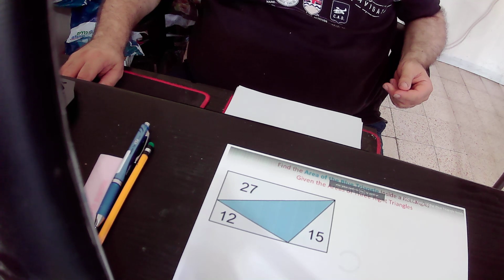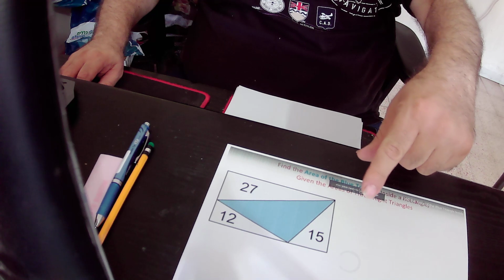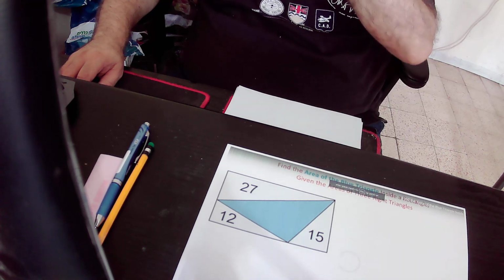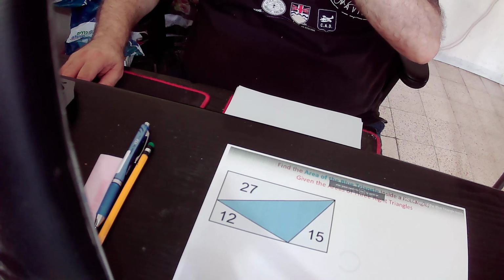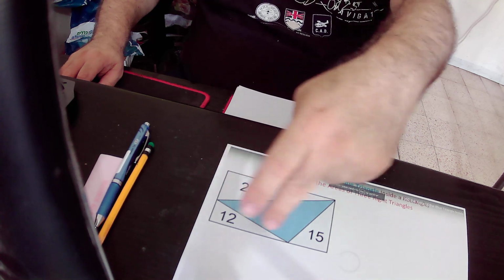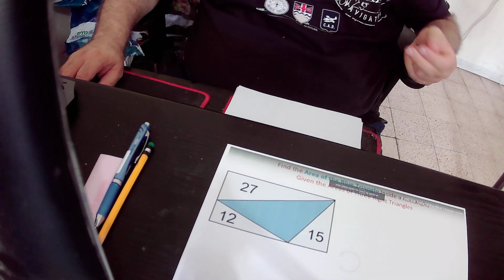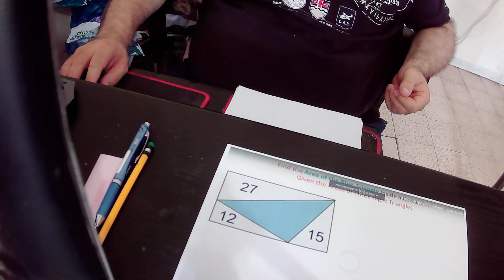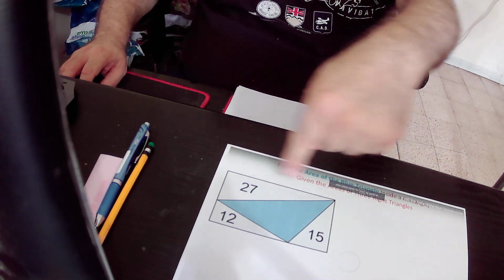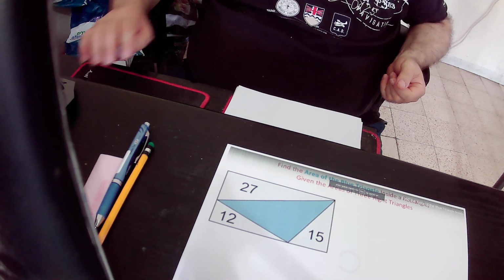So after we find the area of the rectangle, we will deduct from it the sum of the areas of the three right triangles, and we will get the area of the blue triangle. So the area of a rectangle equals the length of the rectangle times the width of the rectangle.